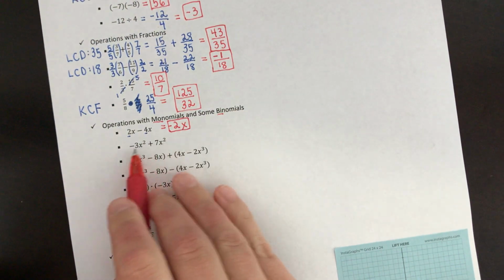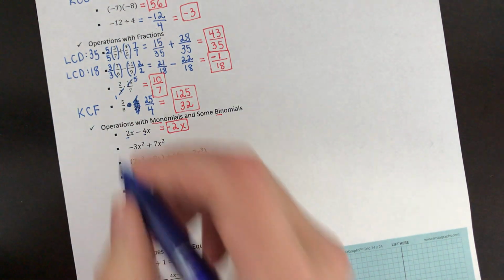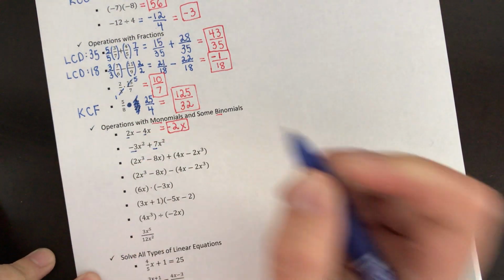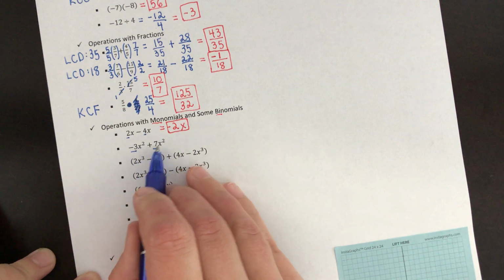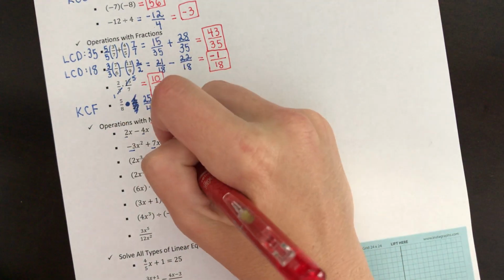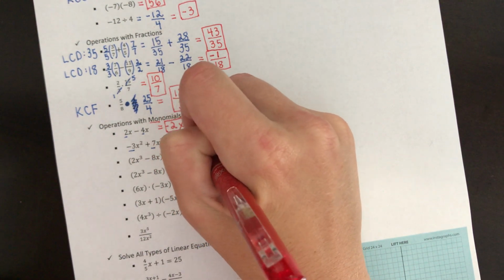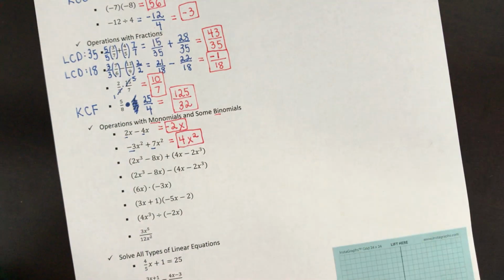Okay, next, same, I have like terms here, so I look at the coefficients. The coefficients are negative 3 and 7. Remember, the coefficients are the numbers in front of the variables. Negative 3 plus 7 is going to give me positive 4, and it remains x squared. So those like terms, the variable stays the same.